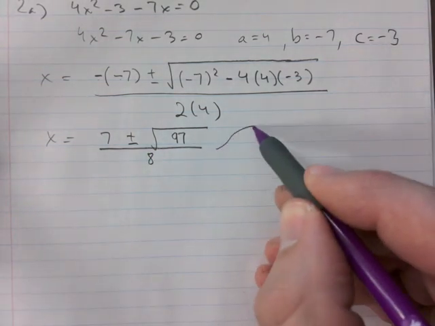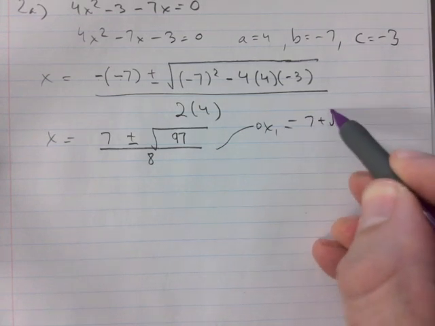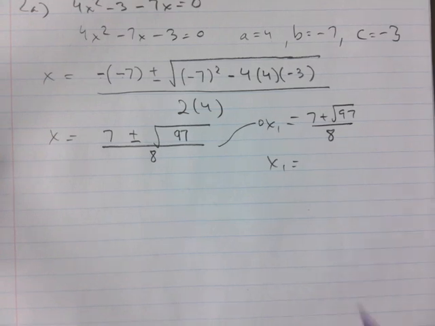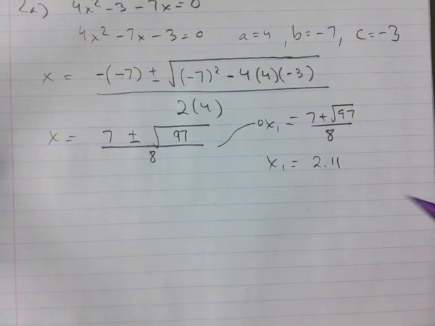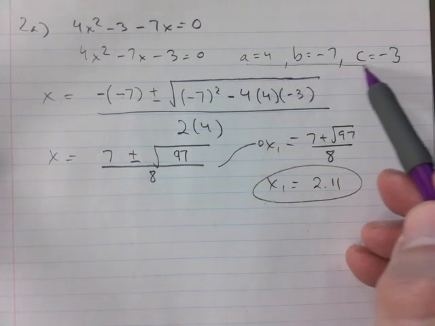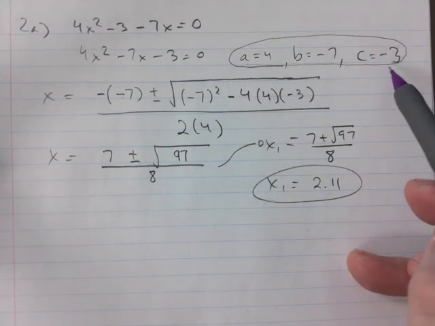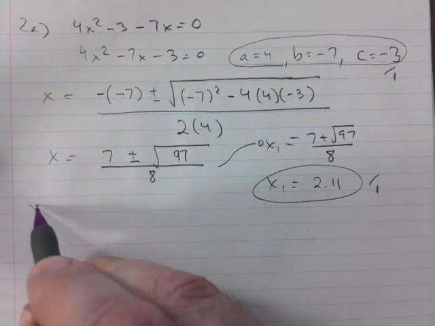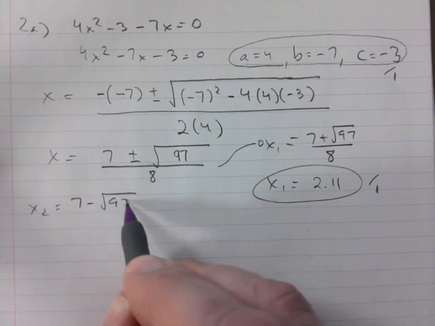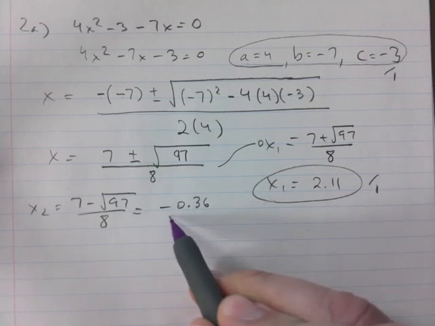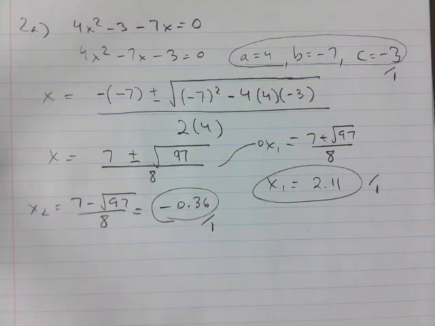Okay, and then so your first root is 7 plus root of 97 over 8. And that gives you a 2.11. If you get that, I'm fine. Like if you get the 2.11, you get the mark. So you would get 1 mark for getting this done correctly, like the A, B, and C. Get your ABCs right. Then you would get 1 mark for getting the x1, and x2 would be 7 minus root of 97 over 8, which gives you negative 0.36. Right, that's another mark right there.